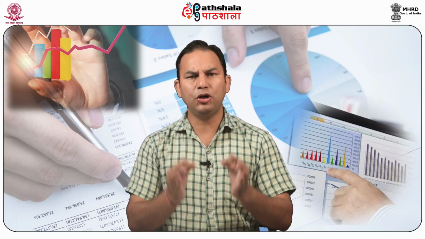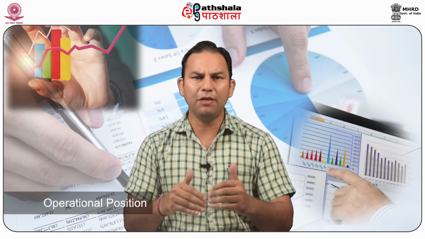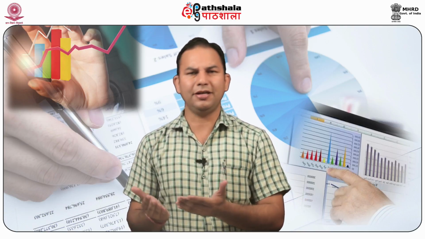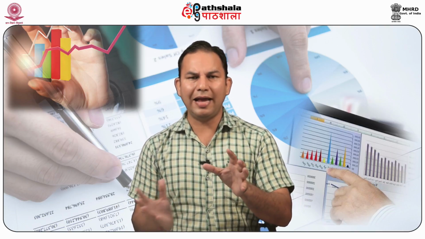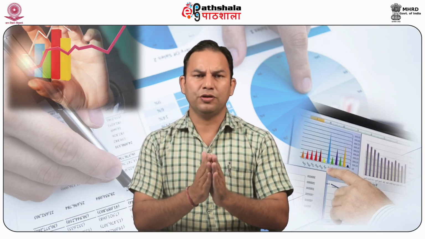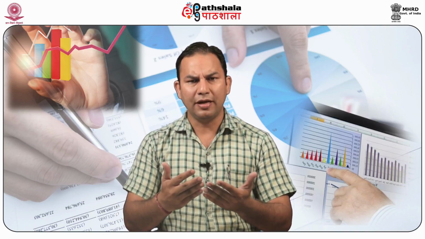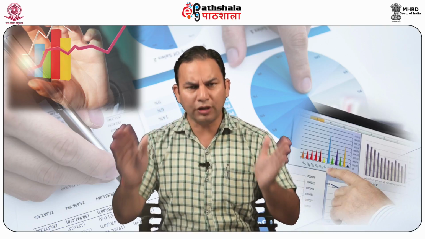Income statement or profit and loss account. The income statement is prepared to determine the operational position of the concern. It is the statement of revenues earned and expenses incurred for earning the revenues. If there is an excess of revenue over expenditure, it will show profit. And if expenditure is more than income, then there will be losses.